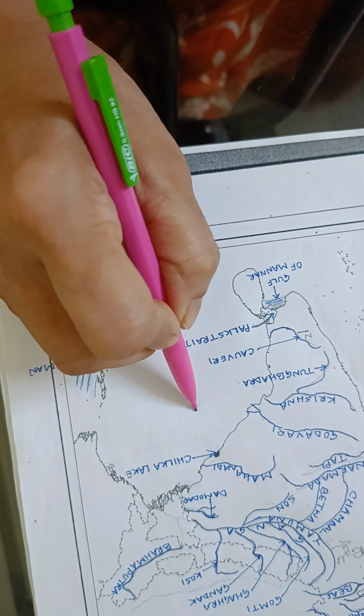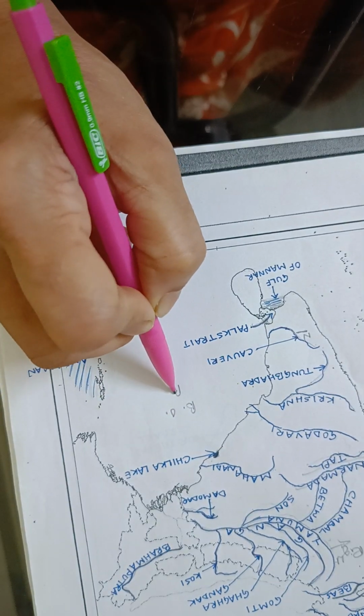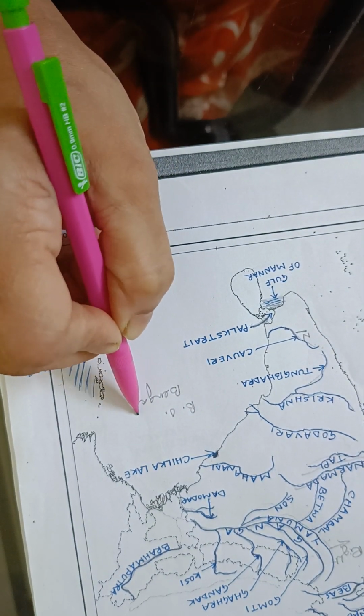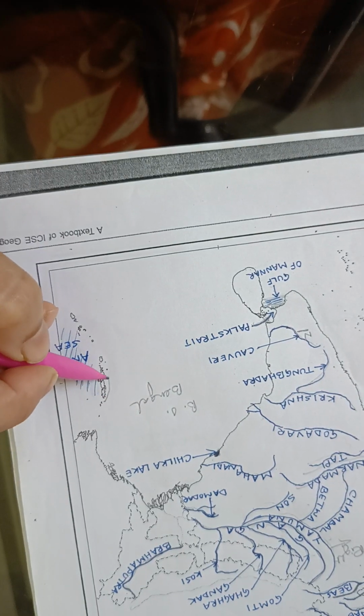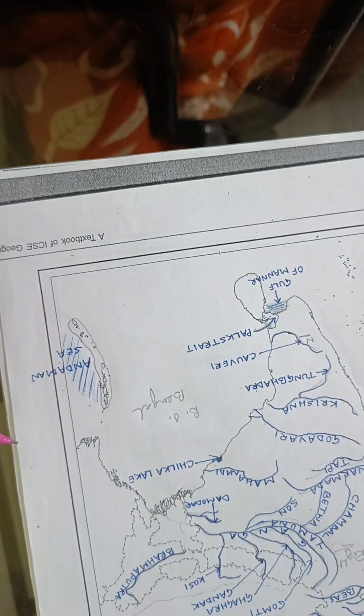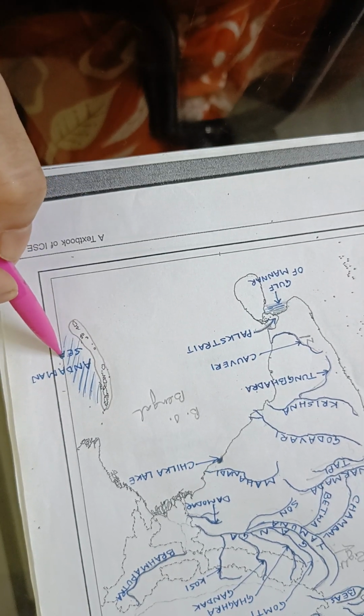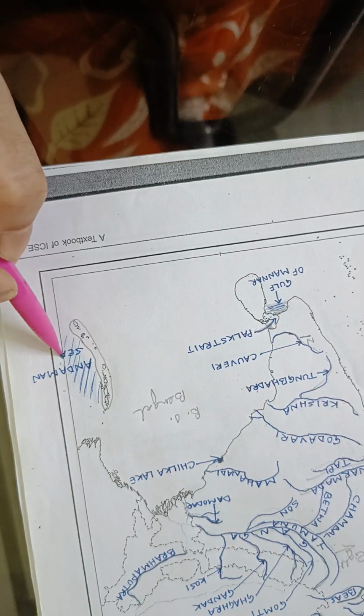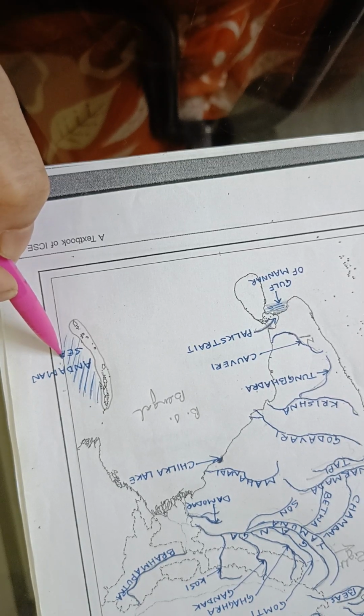Children, this is our Bay of Bengal. Then remember this chain, this is the Andaman Nicobar Islands. Then this side we have to shade and mark it as the Andaman Sea.